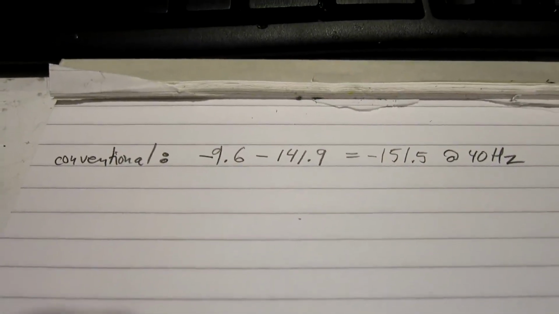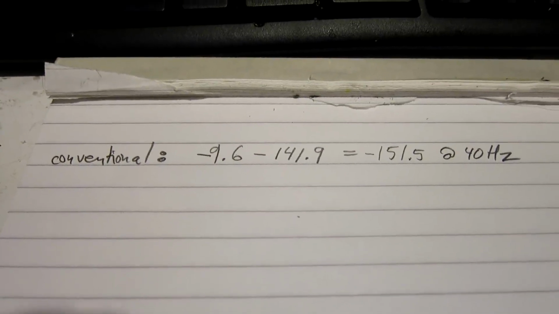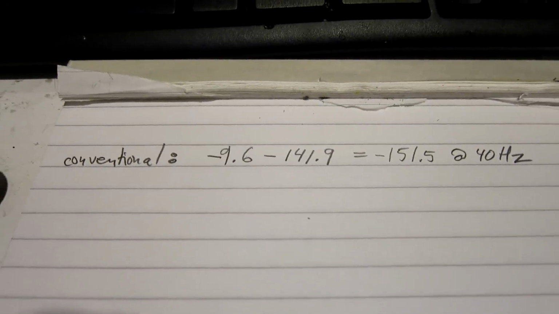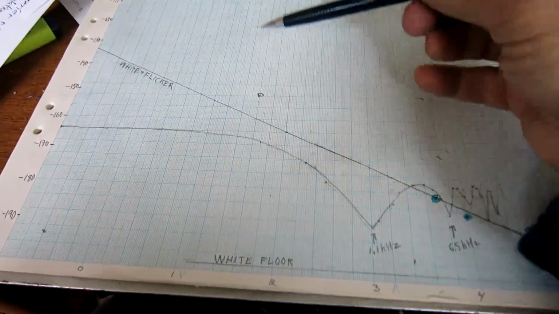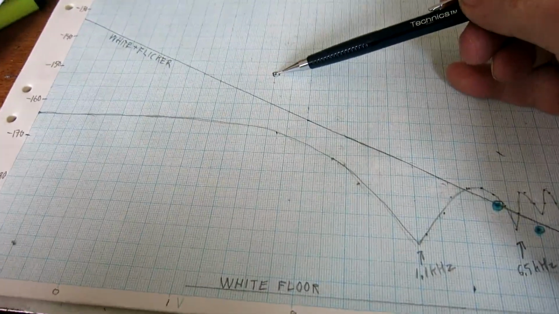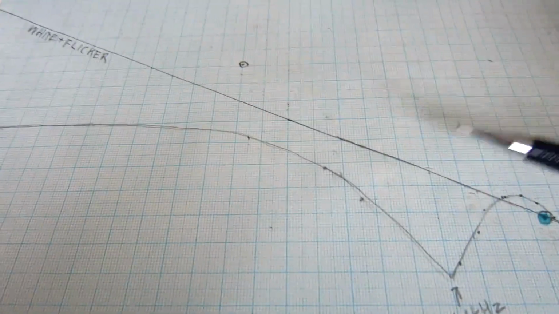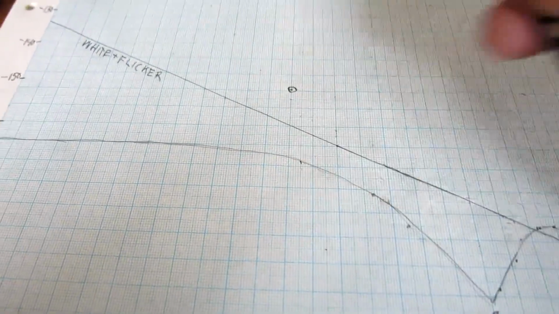So my conventional evaluation gives me minus 151.5 at 40 Hertz. That's here. So I can guess that the curve is starting to bend upwards.